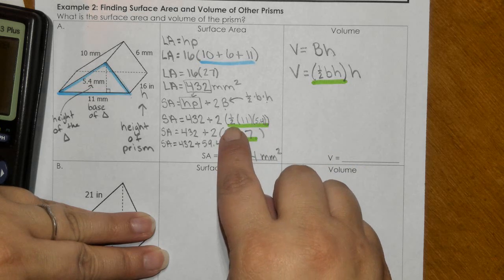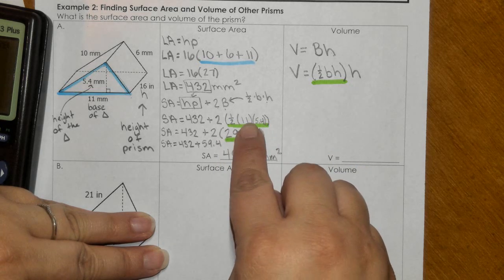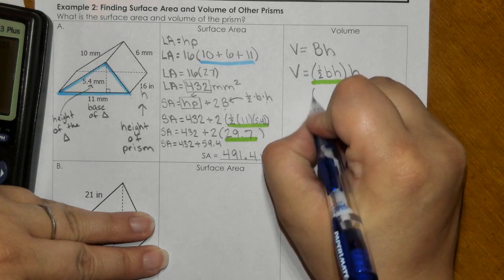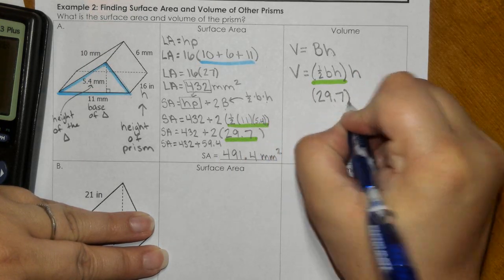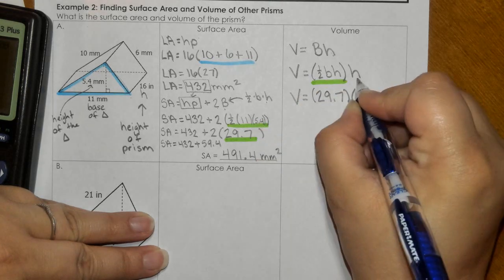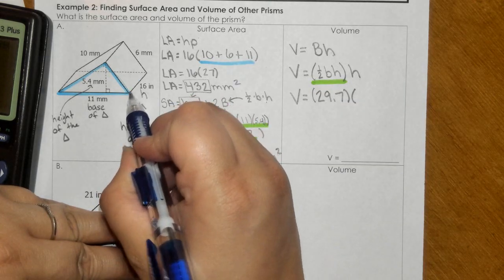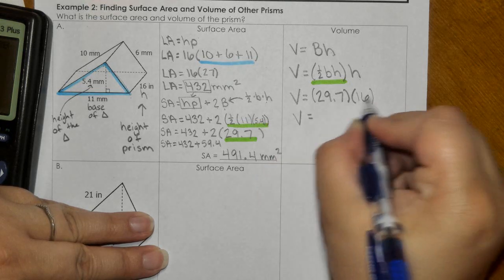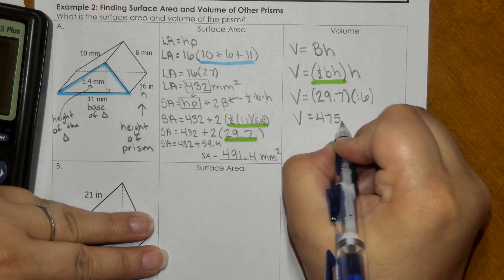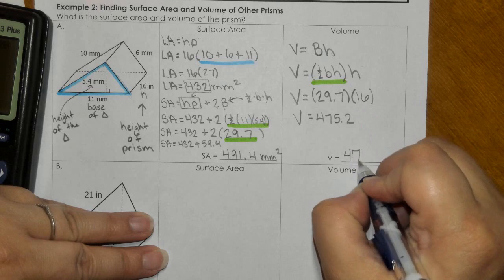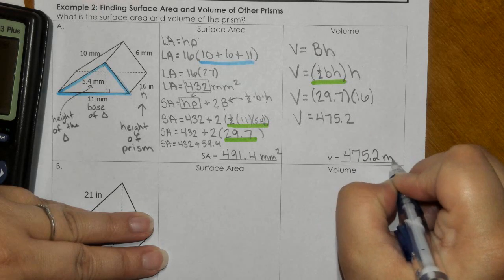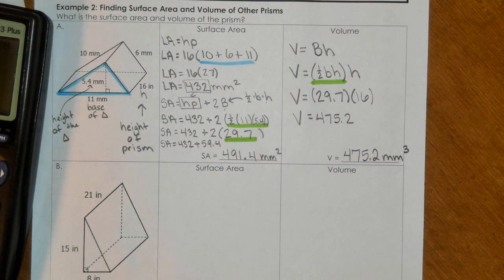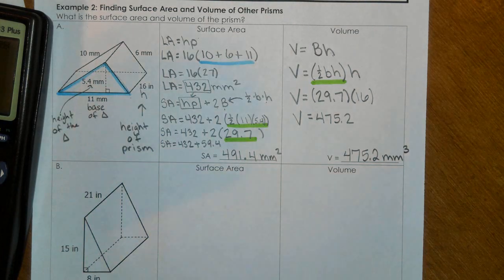And we know that if we multiplied those three together, 0.5, 11, and 5.4, we get 29.7. And the height of the prism is 16. So we multiply these two together, and I get 475.2 millimeters cubed. Okay, so these match up.